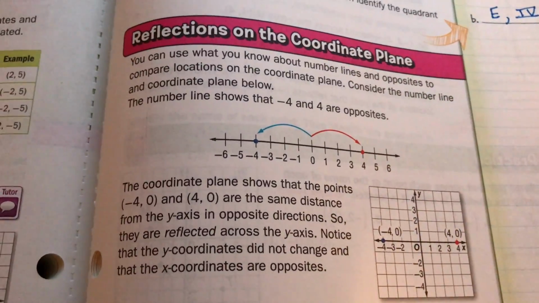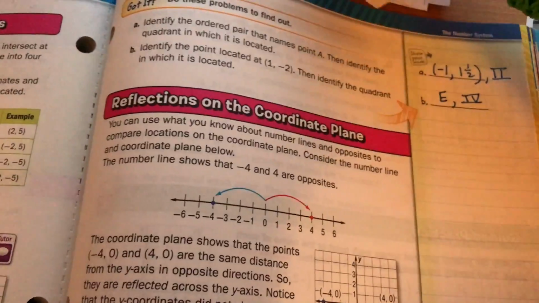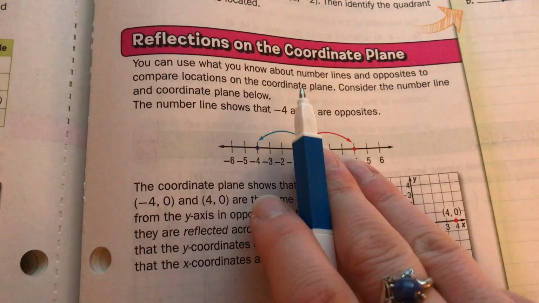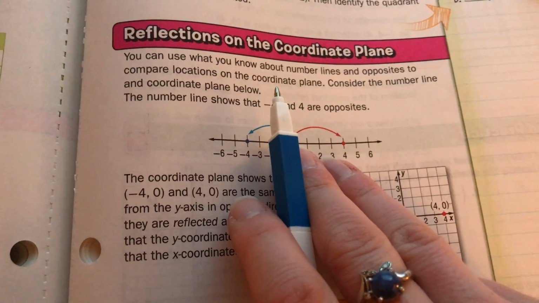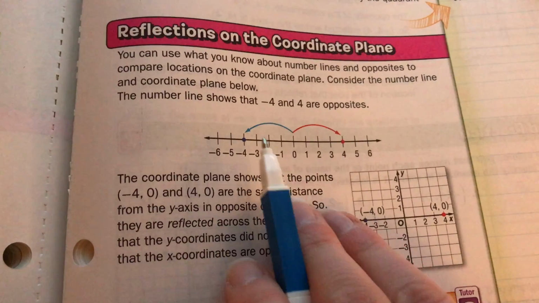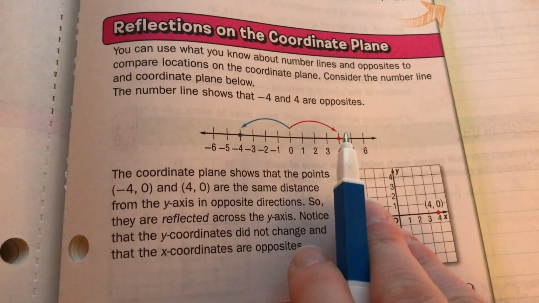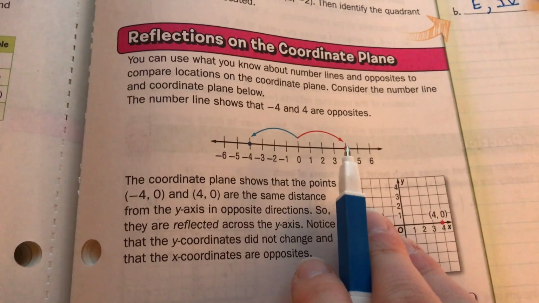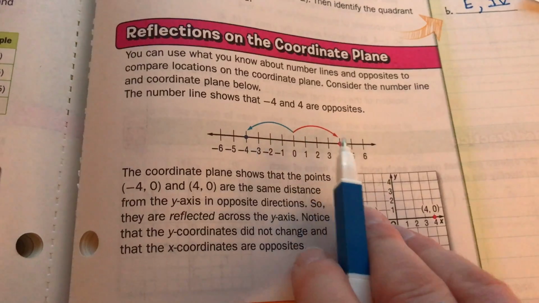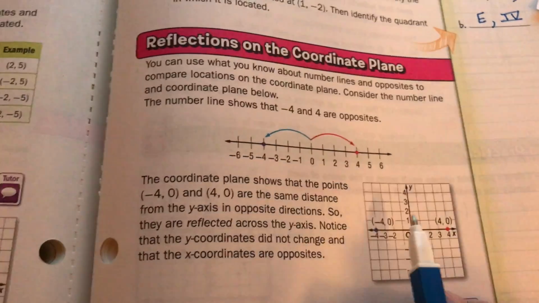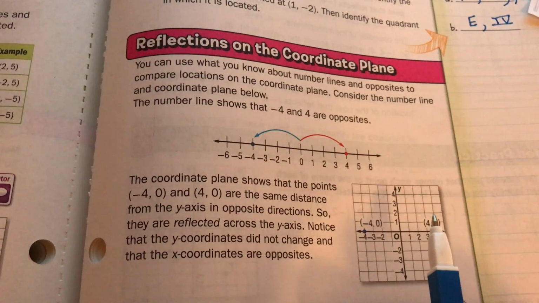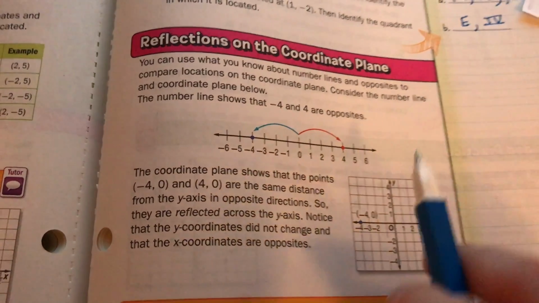Now we're going to talk about reflections. So it says, you can use what you know about number lines and opposites to compare locations on the coordinate plane. Consider the number line and coordinate plane below. The number line shows that -4 and 4 are opposites. So basically, reflection is another word for opposites. It's just instead of having one number line here, we're going to have these two x and y axes, and so it's going to be ordered pairs that are going to be reflecting.